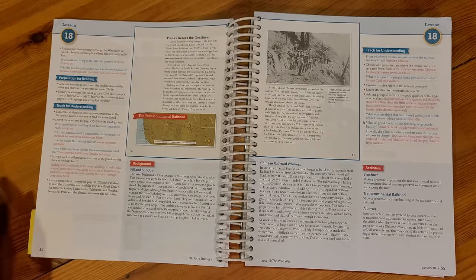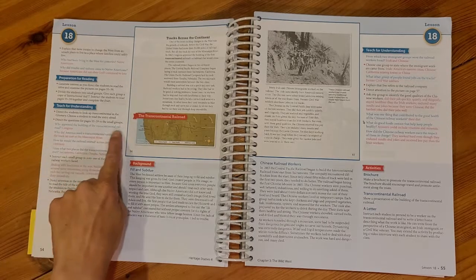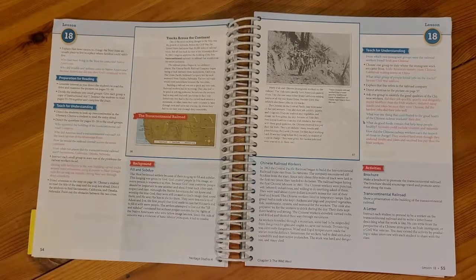If you do notice, these questions are in blue, and then the answers are in red. So you do have an idea of what the student read about and what they should be giving you as an answer or a response to the questions that you're asking.